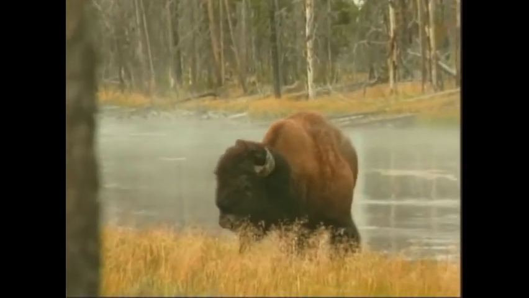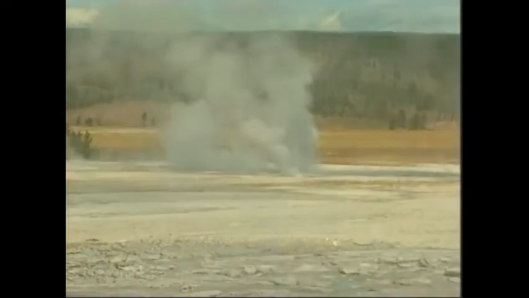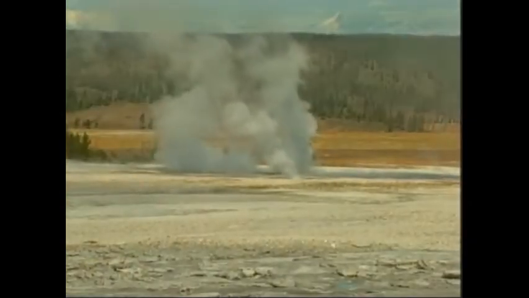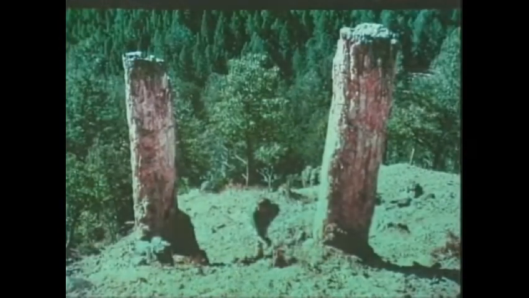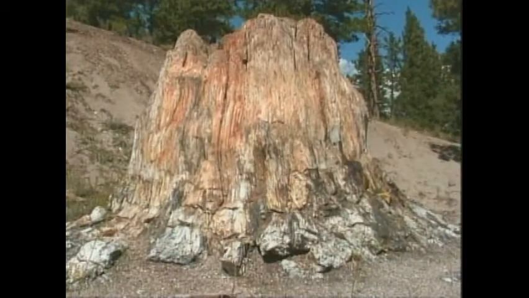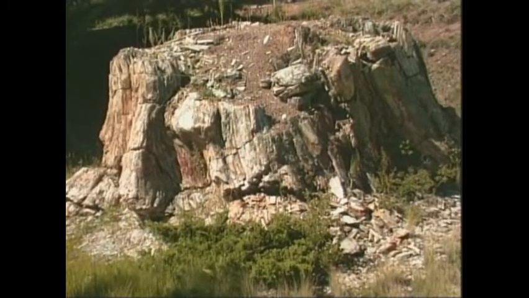Sometime in the past, powerful volcanic explosions blasted through 1,000 square miles of rock, hurtling debris as far east as Kansas. At Yellowstone, several layers of petrified trees are found standing upright. How did extensive forests become fossilized? It's widely claimed that the trees were gradually fossilized where they grew millions of years ago.